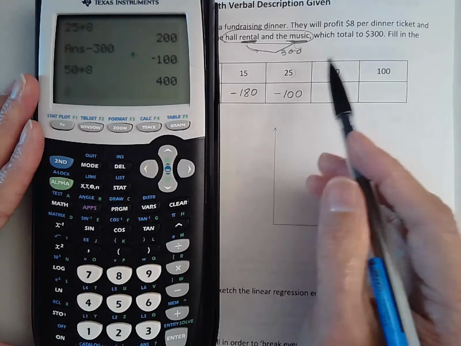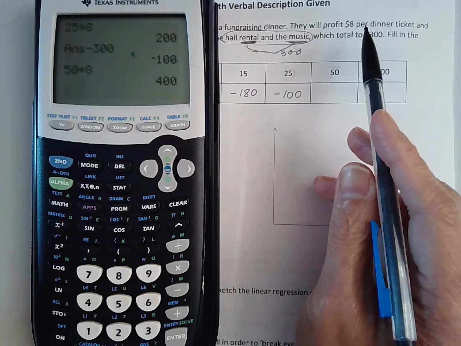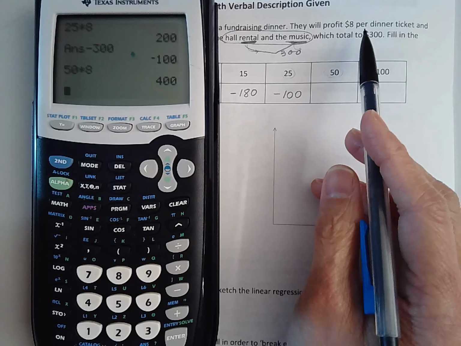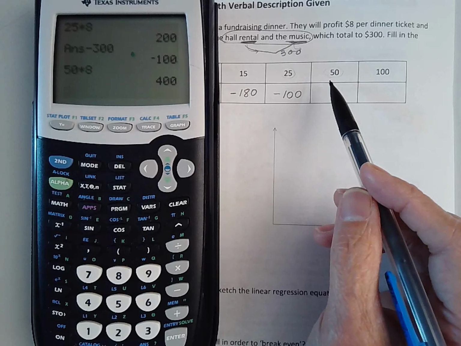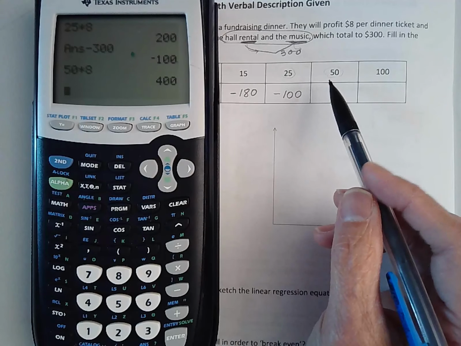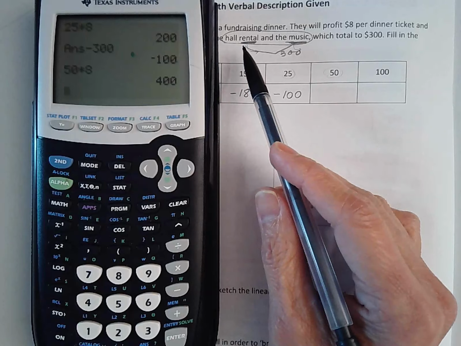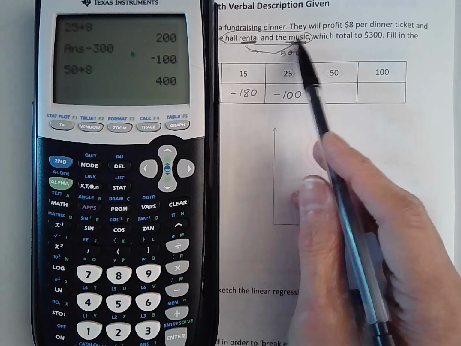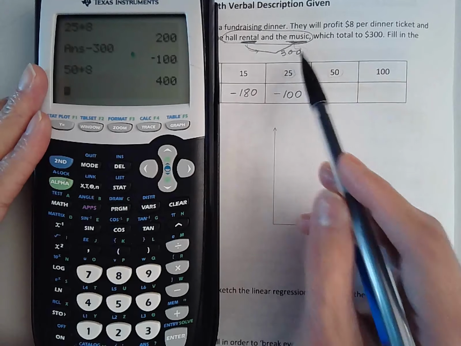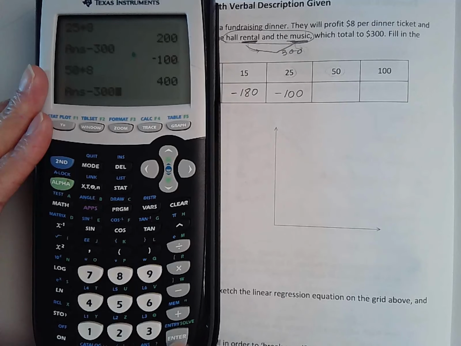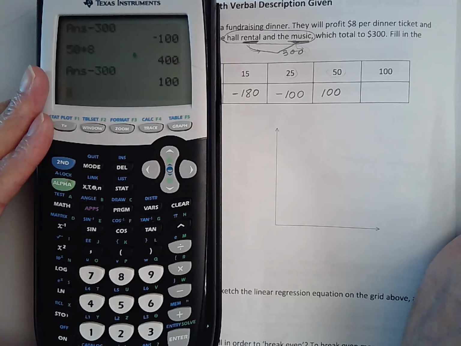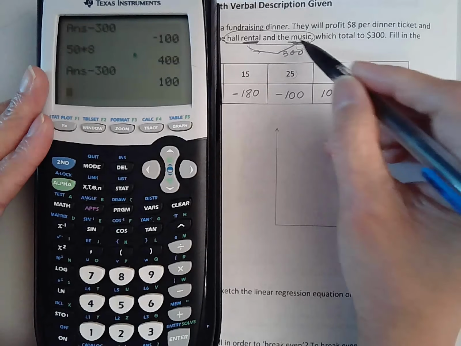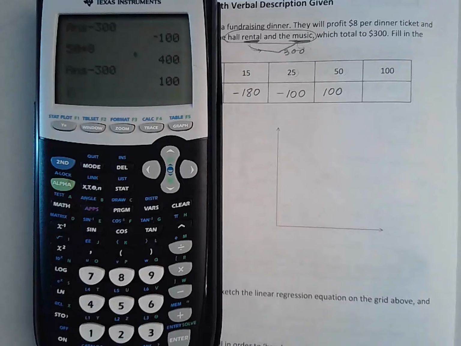So if we sell 50 tickets for $8 each, that's including the profit for the dinner, that's going to give us $400, right? That's the amount of money we get. But remember, we have to pay for rental of the hall and music, so we got to take away this amount. So now it's 100. So for 15, we didn't pay for the hall or for the music? Yeah, we still have to pay for that, so that's why it's being subtracted.